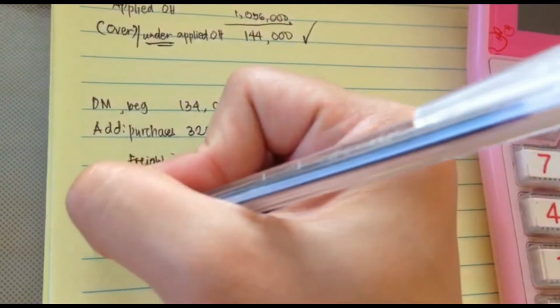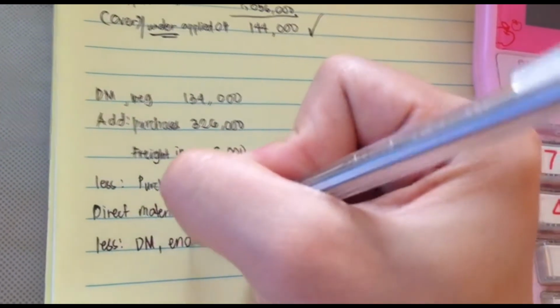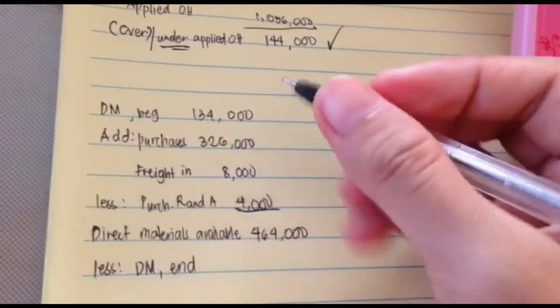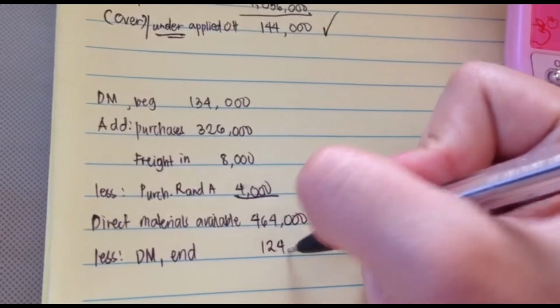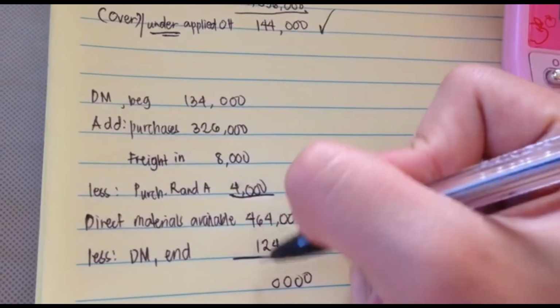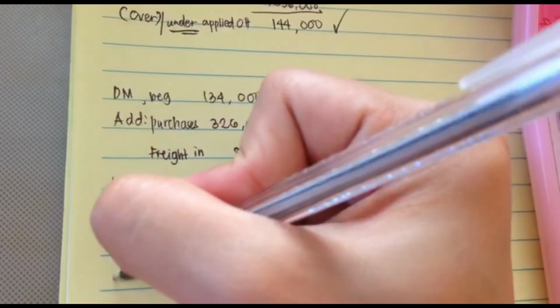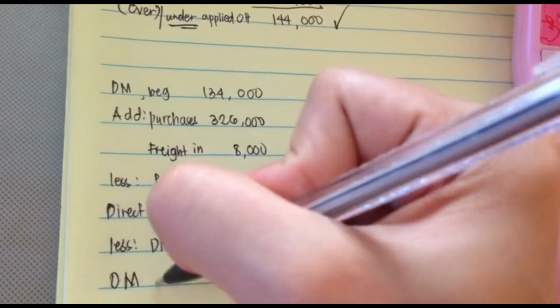Then, less direct materials at the end of 124,000. 0, 4, and then 3. This is the direct materials used.